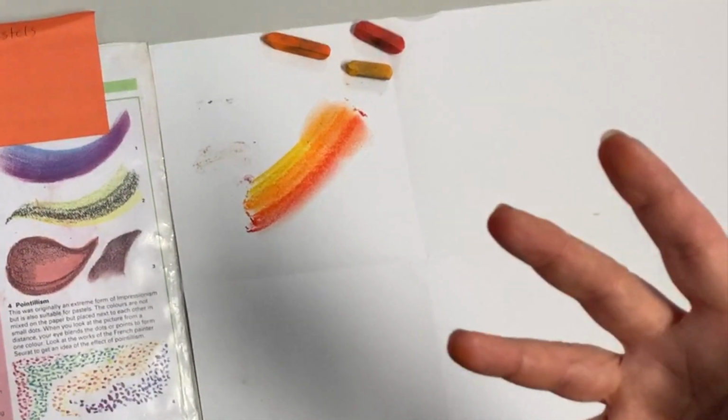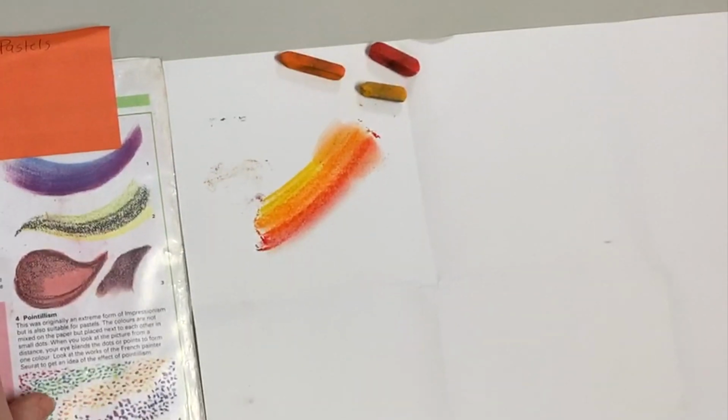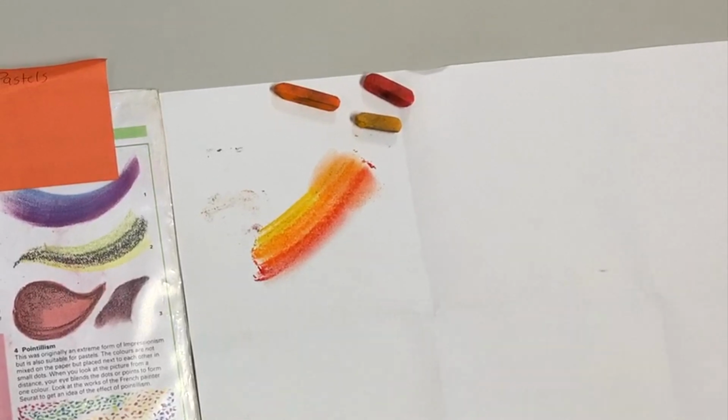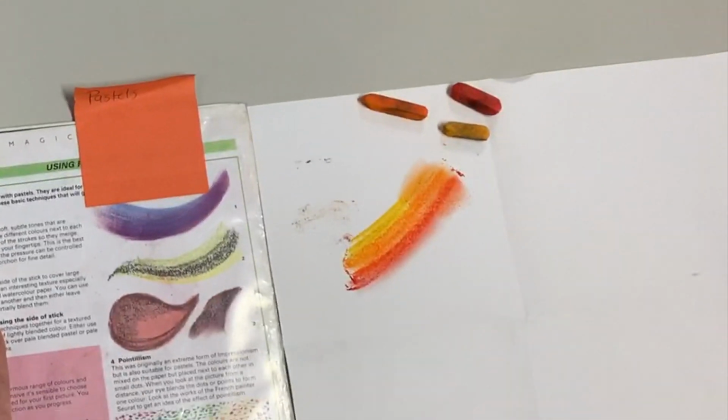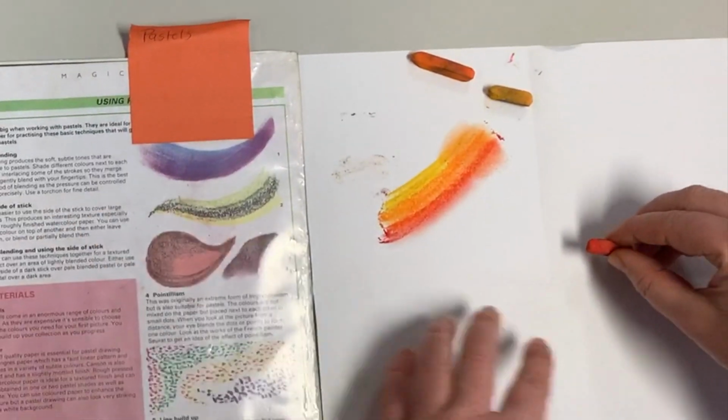But if you are using a watercolor paper, you can get a rough and a smooth, or a hot or a cold press paper. You can use one color on top of another and then either leave them or blend them. So we are using the side of the stick.